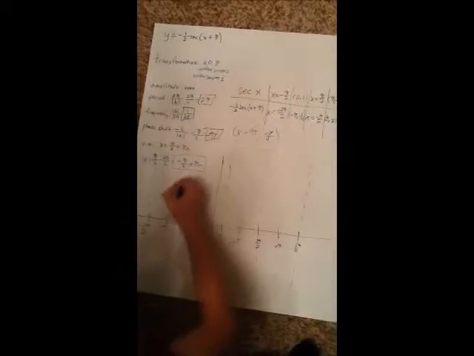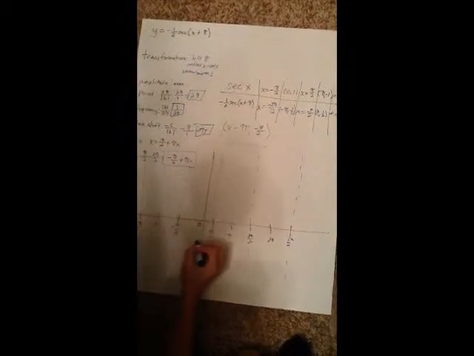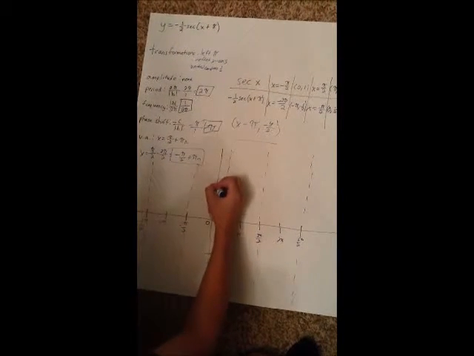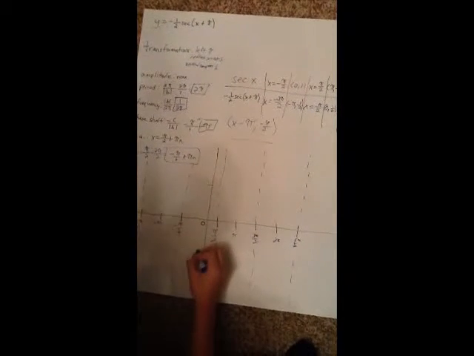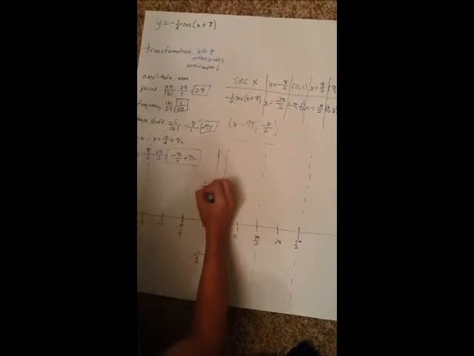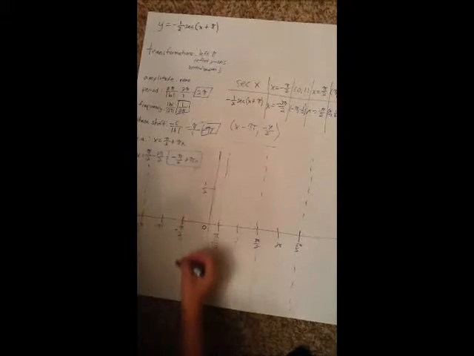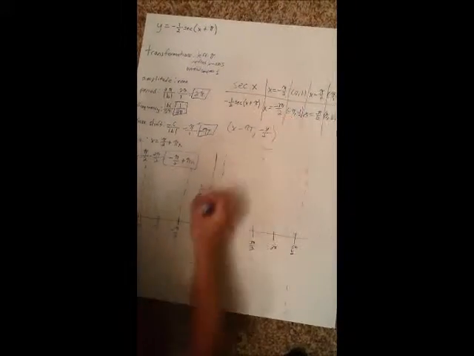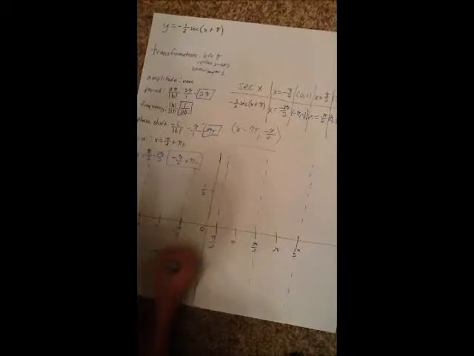Now just use the points, put them on the graph. Negative pi. Zero, 1/2.